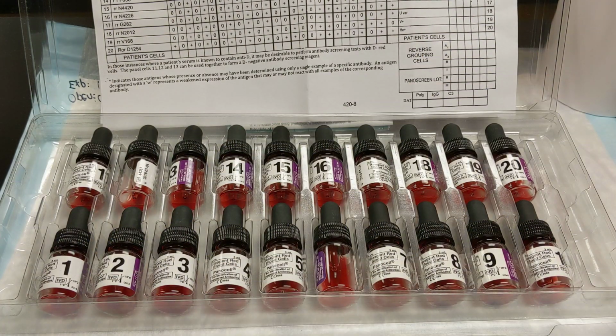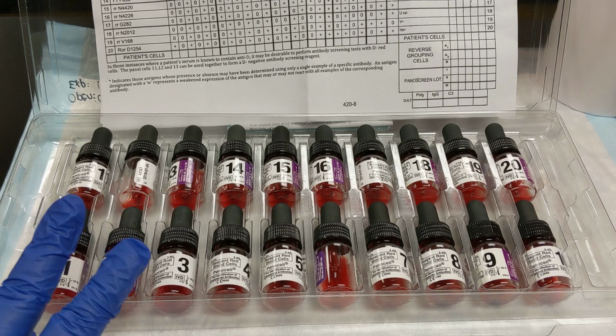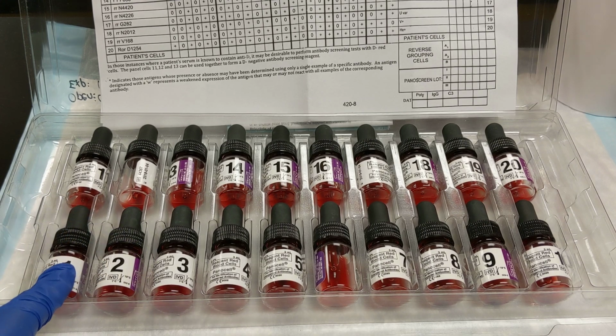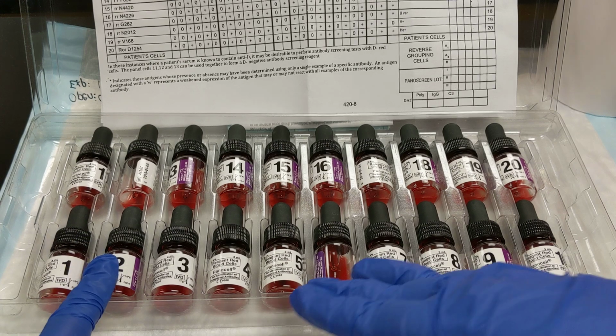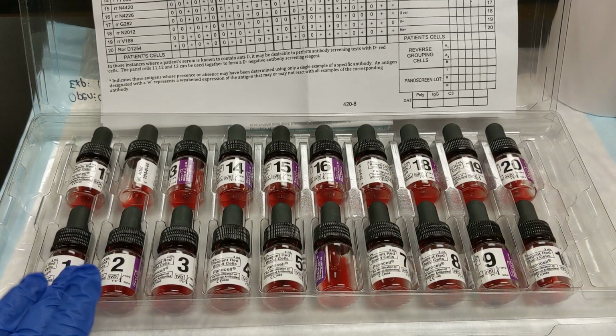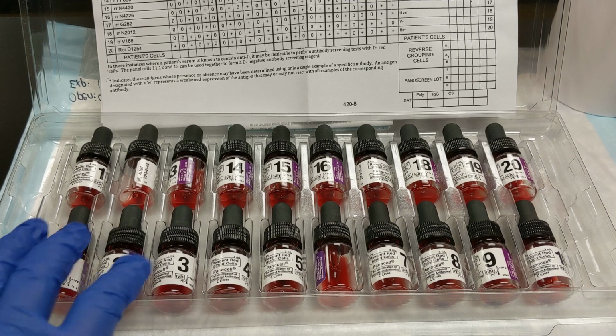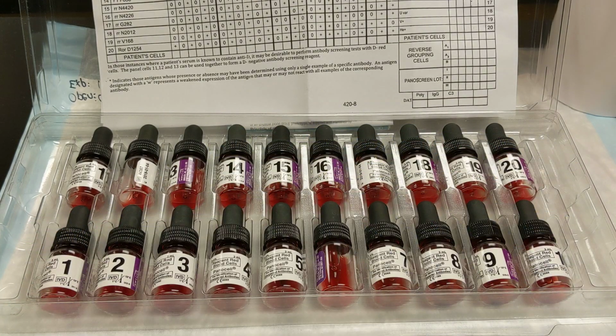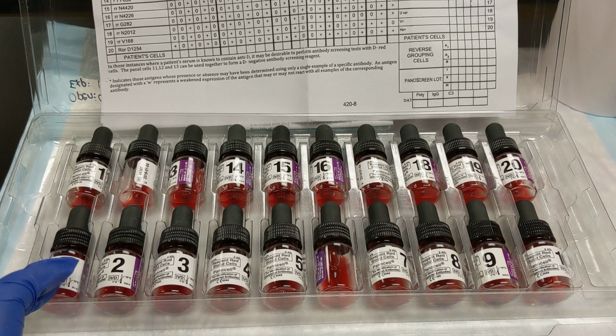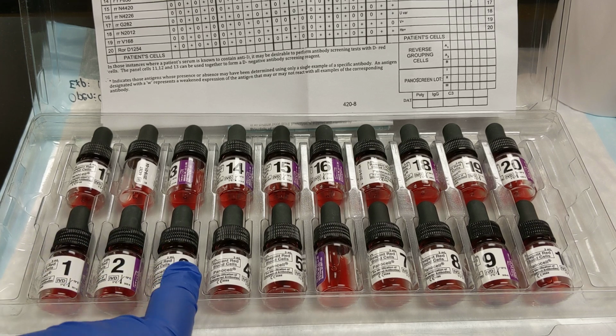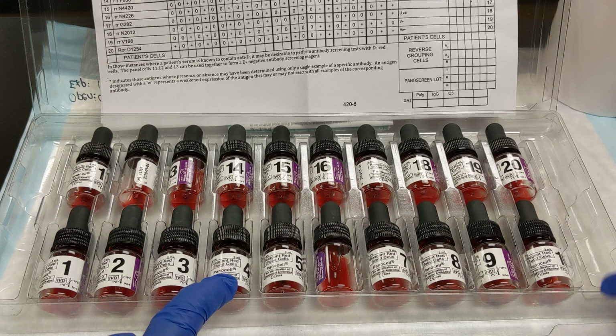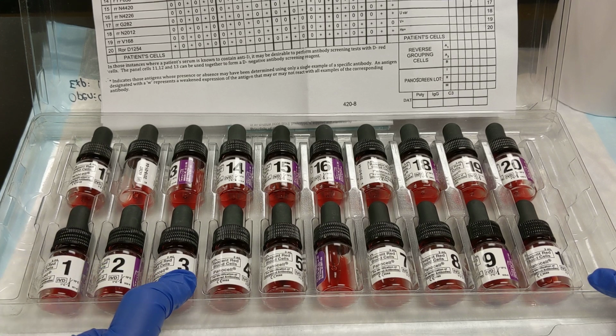So testing is performed exactly the same way in tubes. You have 2 drops of patient plasma. You've got 1 drop of red cells in 1 tube, and in this case you're going to have 20 tubes, so you would put 2 drops of patient plasma into each of the 20 tubes, and then tube 1 you'd put cell 1, tube 2 you'd put cell 2, tube 3 you'd put cell 3, etc., all the way down. And of course make sure your tubes are properly labeled, patient ID, medical record number, and the cell number.